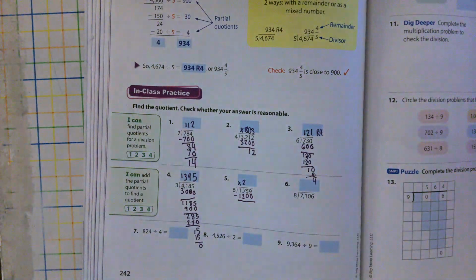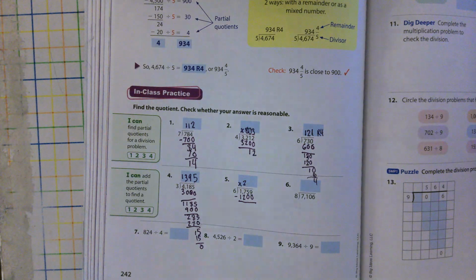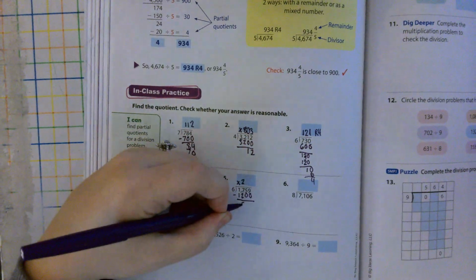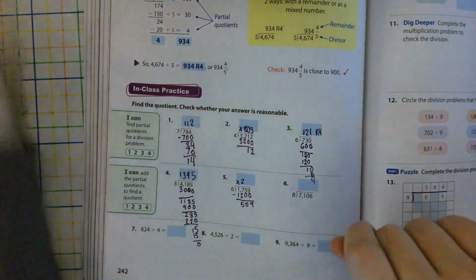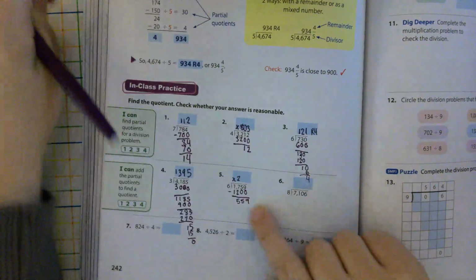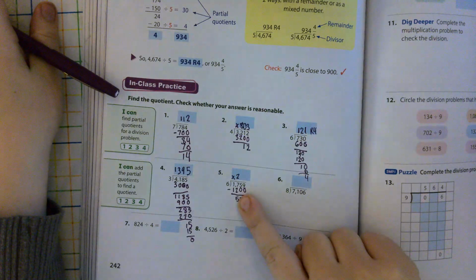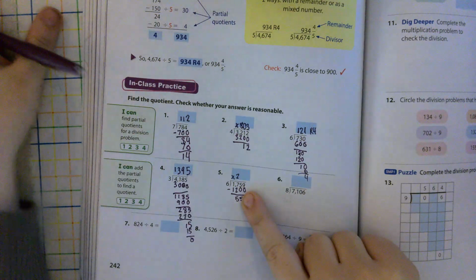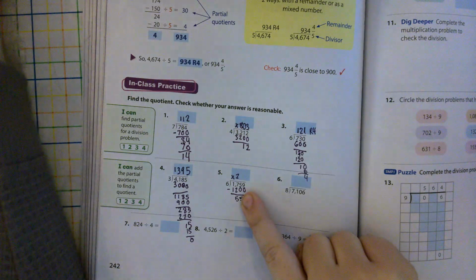What is 1,759 minus 1,200? Garcin? 559. Very good. Can 6 fit into the 5? No. Can the 6 fit into the 55? Yes. How many times can the 6 fit into the 55? 9. Thank you for raising your hand.